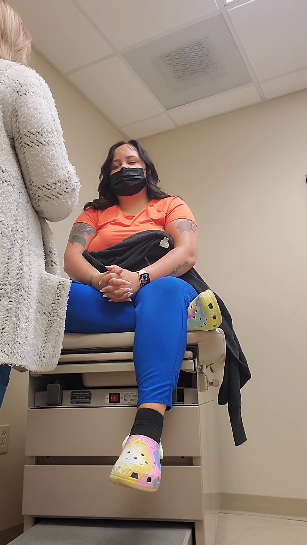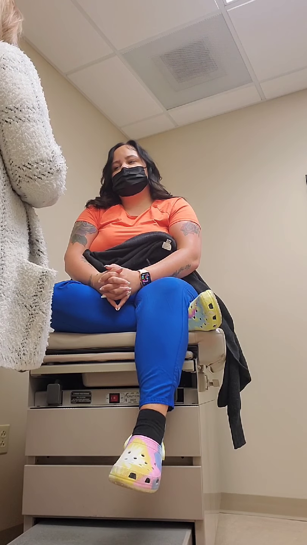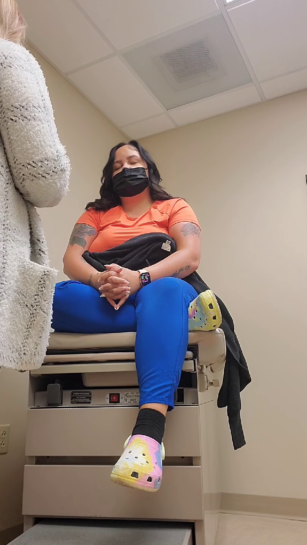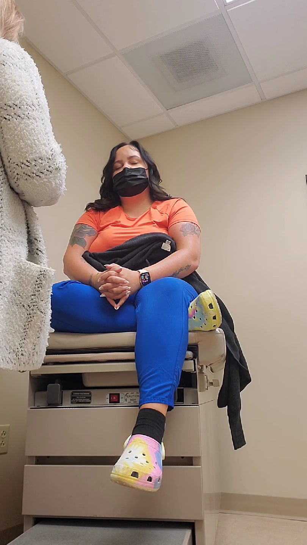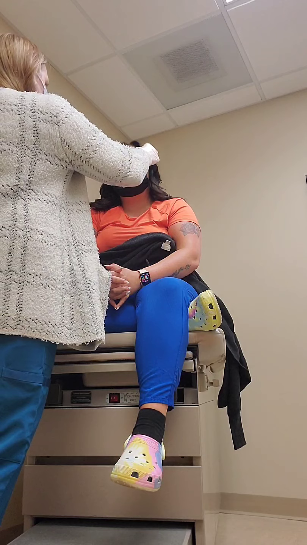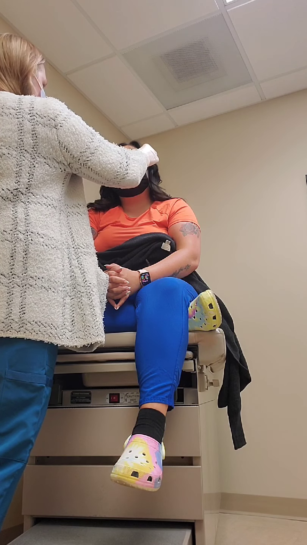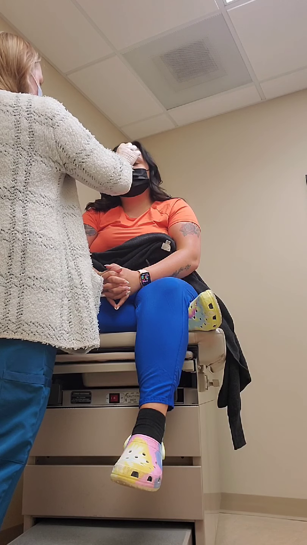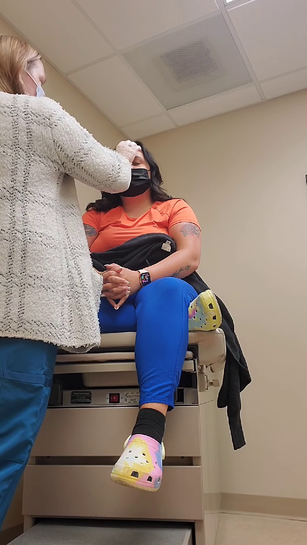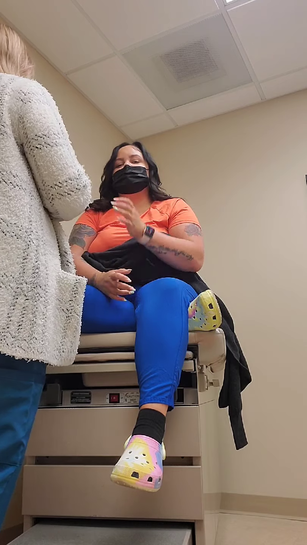The next thing we're going to do is test the cranial nerve 7 motor function. I'm going to ask the patient to close her eyes. And I'm going to try to force the eyelid open. Okay? So try to keep it closed against resistance. Same thing with this eye. You're going to try to keep it closed against resistance.